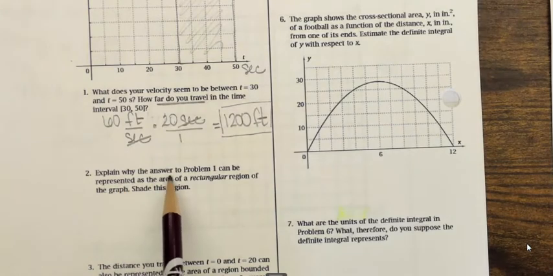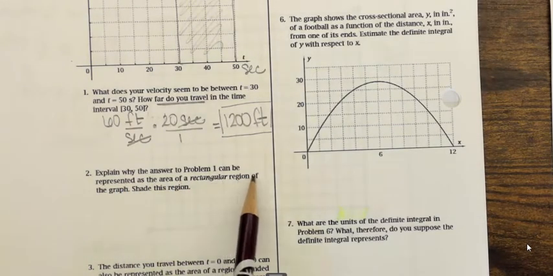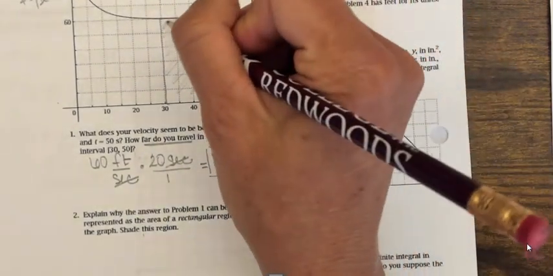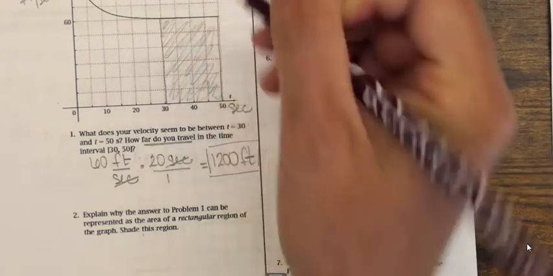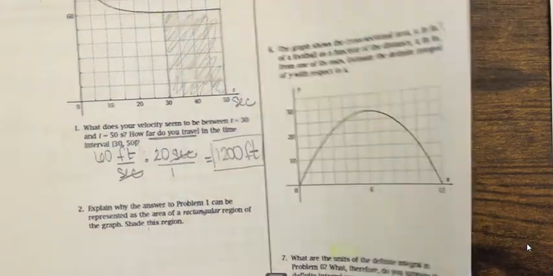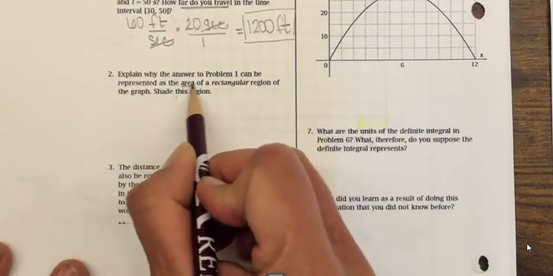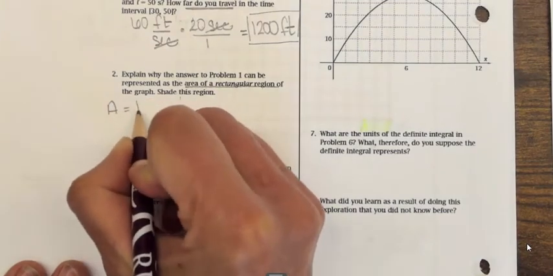Explain why the answer to problem 1 can be represented as the area of a rectangular region of the graph. Shade this region. Oh, look, I already shaded it. We'll shade it a little bit better. How about that? So we can say that it's the area of a rectangular region because the area is equal to base times height.